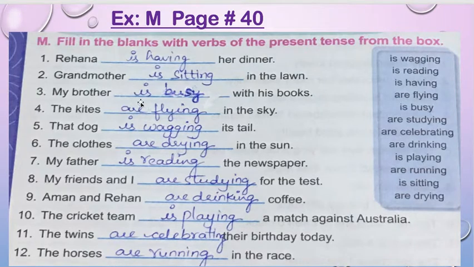Why are we writing are here as the helping verb and not is? Let us see. The kites is the subject here and the subject is in plural form. That's why the helping verb is also in plural form. That's why we are writing are here. Okay, next, flying. What is the base form of the verb? Fly. And when y is coming at the end of the verb, what is the rule? We have to simply add ing to it. So fly will become flying.